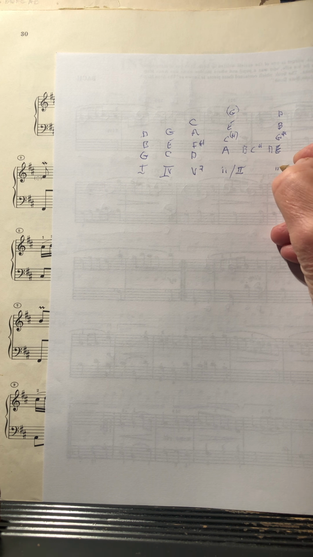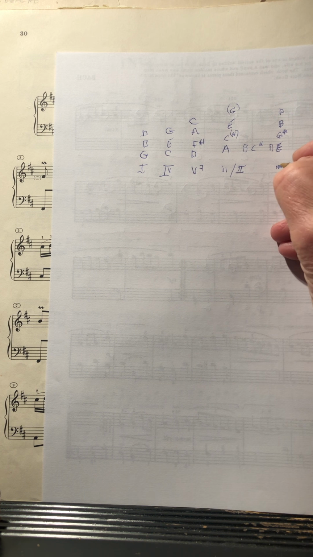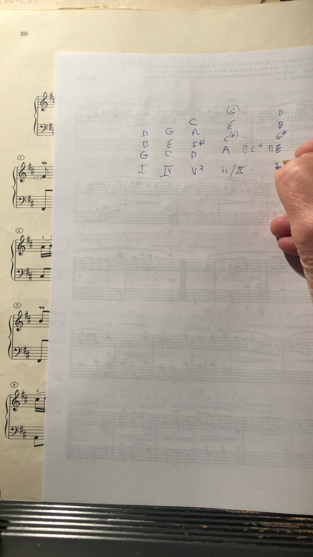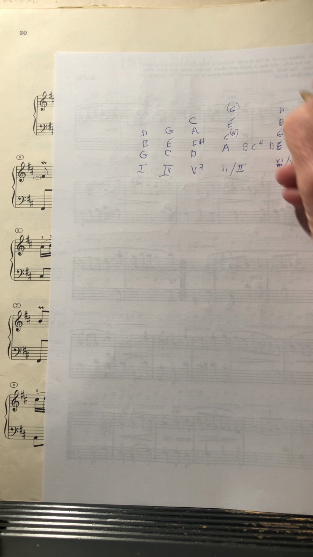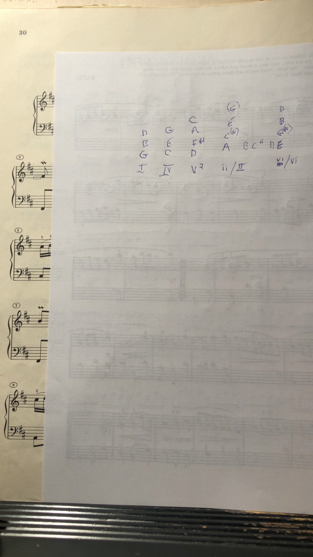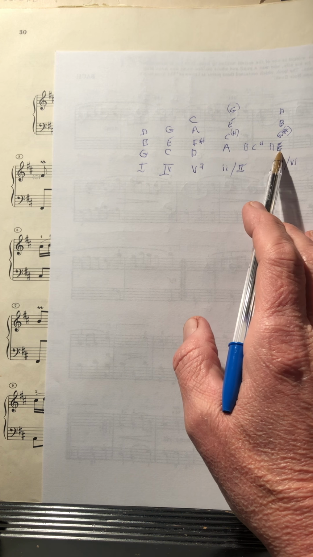Oh, we're in the key of G. I'm sorry, it's your 6 chord. And once again, it could be major or minor, depending on what flavor the composer's trying to get across. So now we have a 1, 2, 3, 4, 5 chord template.